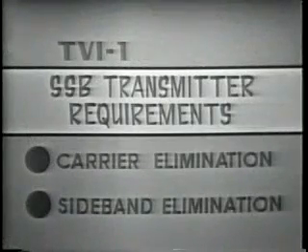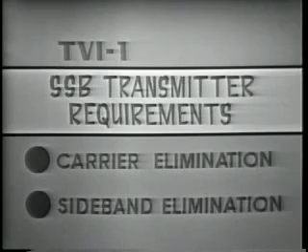So we see that the requirements of a single sideband transmitter must be elimination of the carrier, elimination of one sideband, and now let's take a look at the way this is done.